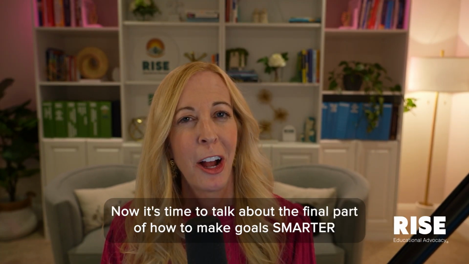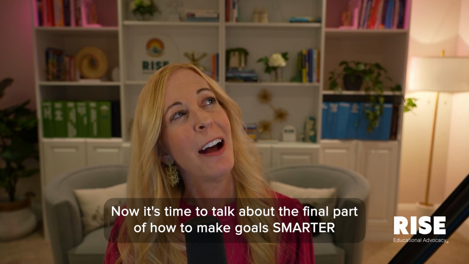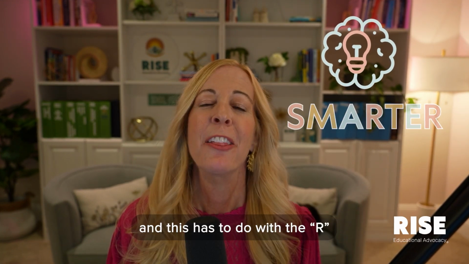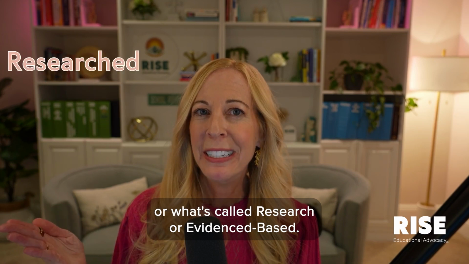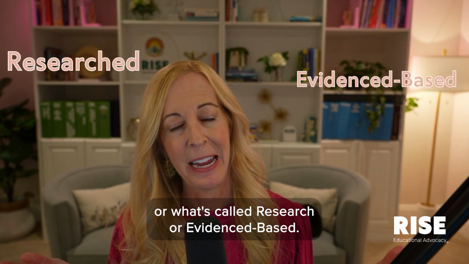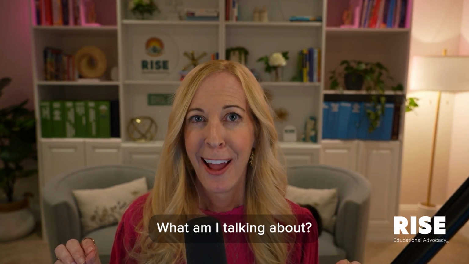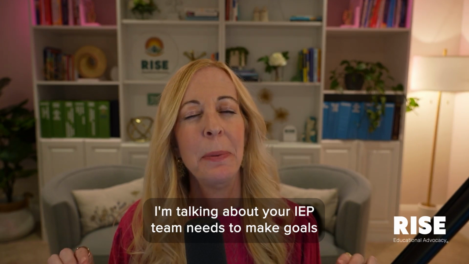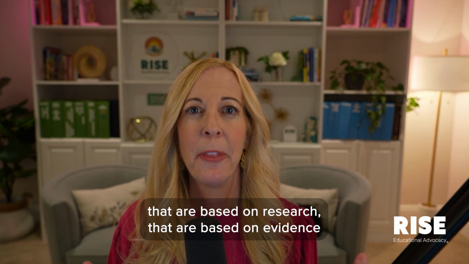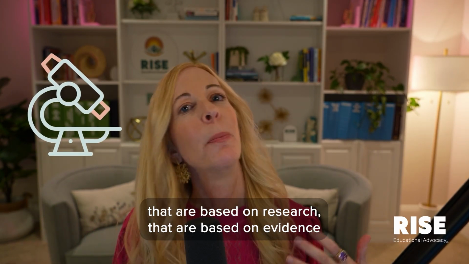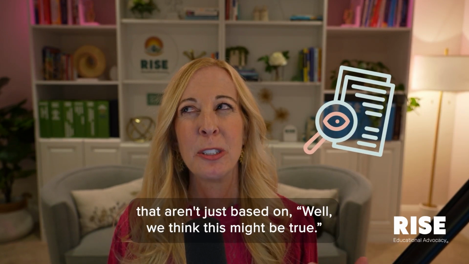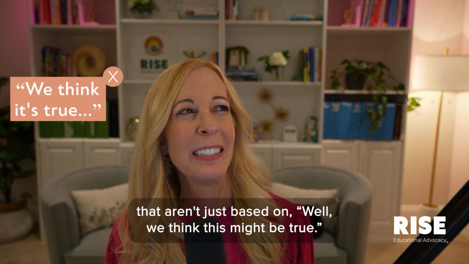Now it's time to talk about the final part of how to make goals smarter. And this has to do with the R, or what's called research or evidence-based. What am I talking about? I'm talking about your IEP team needs to make goals that are based on research, that are based on evidence, that aren't just based on, well, we think this might be true.